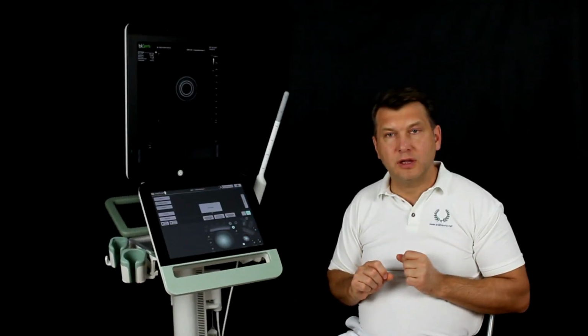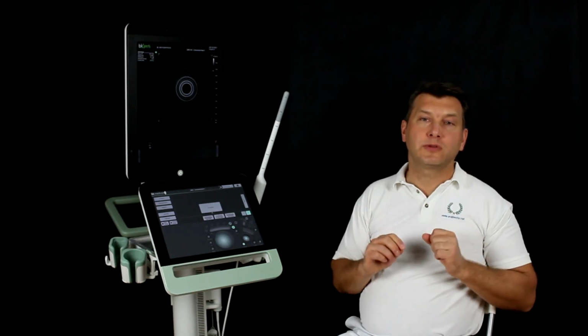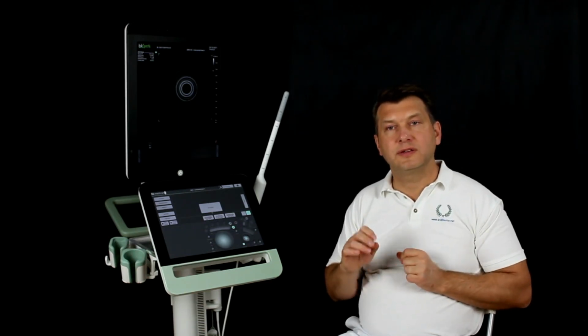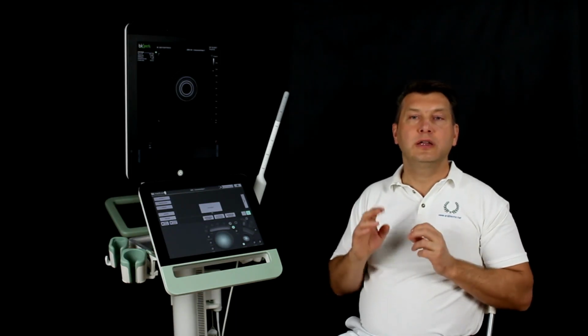As we see, it is not difficult to choose the right parameters for 3D sonography. This is how your diagnostic will surely be successful and reliable.